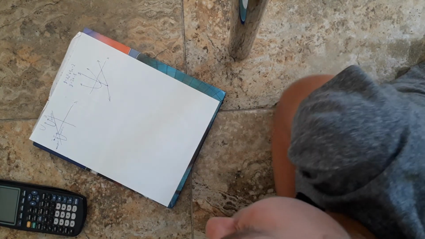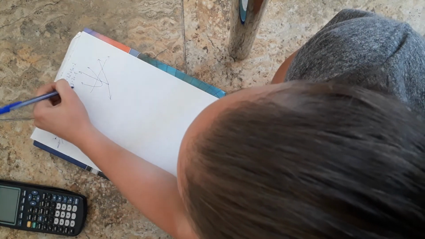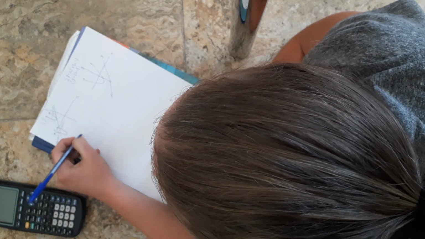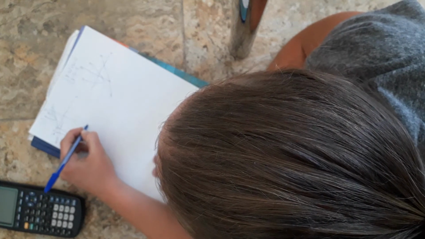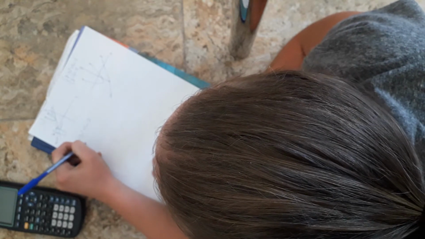So when we do this, we would expect to get 0 solutions for this system. So let's actually do the algebra out so that you can see what that would look like. I'm going to move this system of equations down here so that you can see it a little bit better: y equals 3x squared plus 5x minus 2, y equals 2x minus 8.